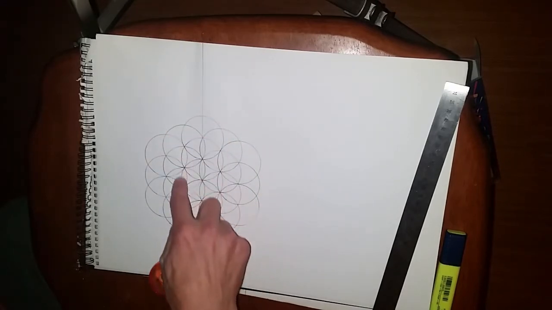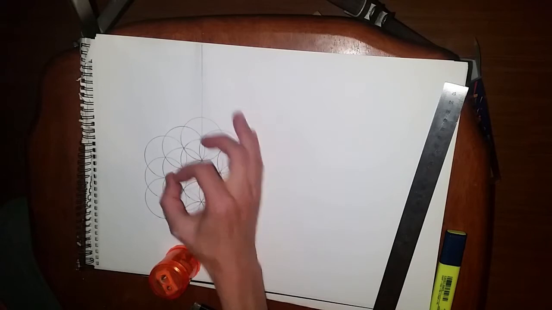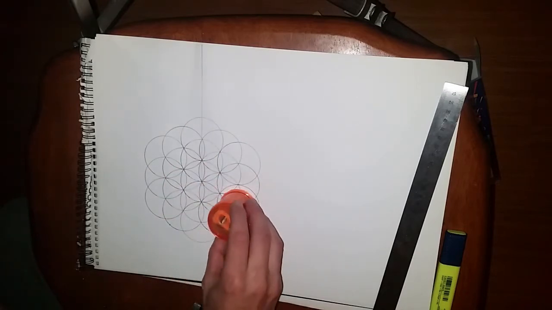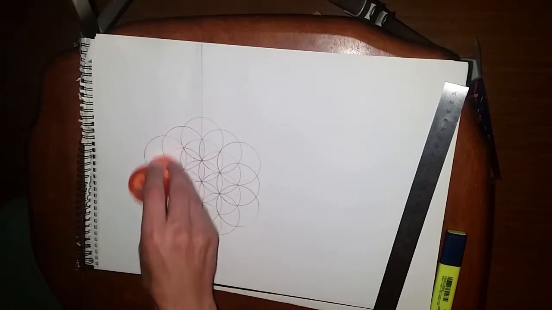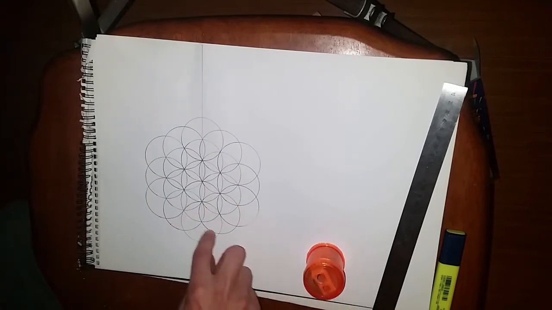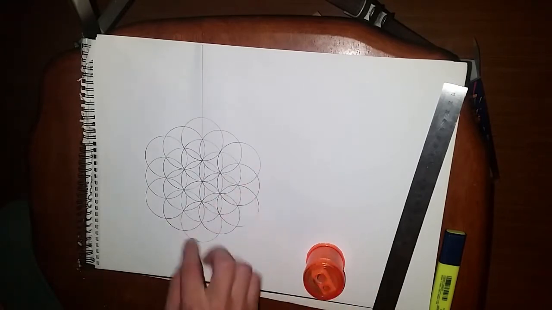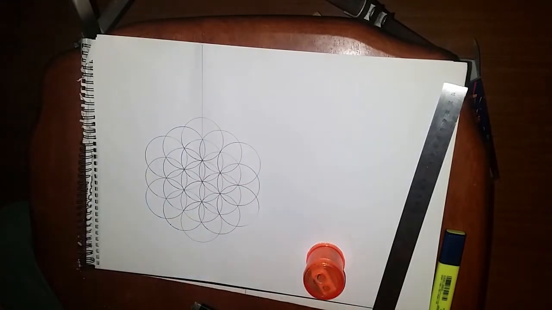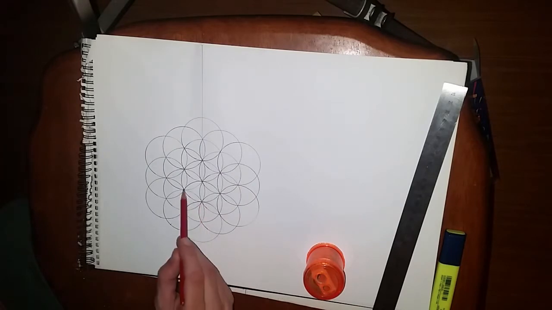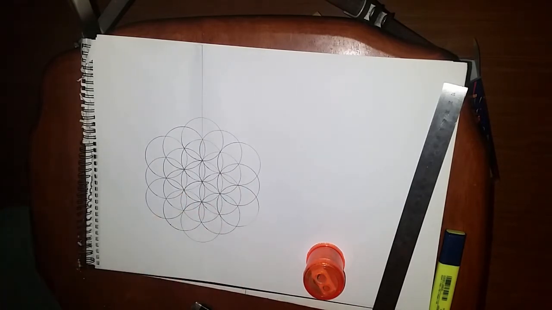So ultimately you have one circle here in the middle, and then 1, 2, 3, 4, 5, 6 full circles that are touching. But anyway, we've got now the basis of it.